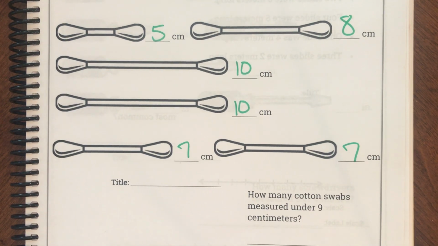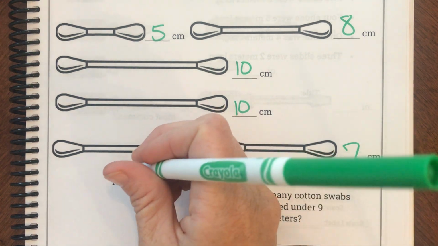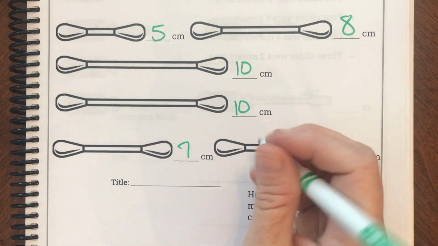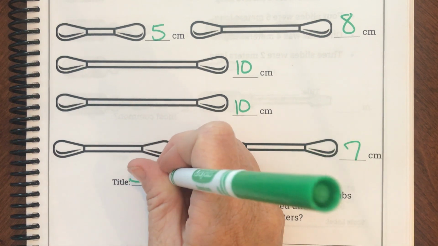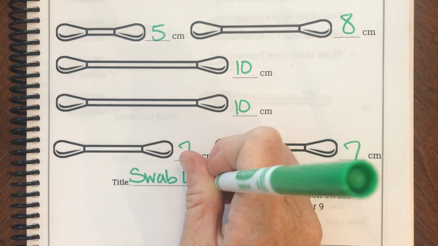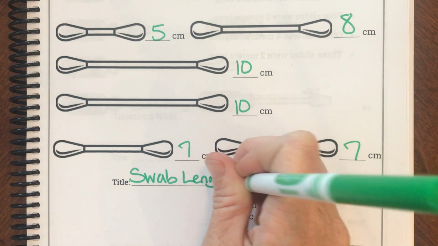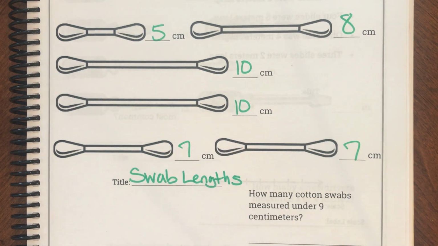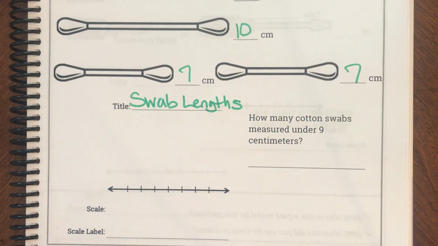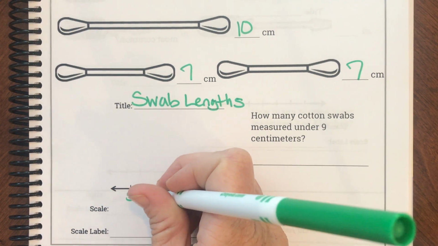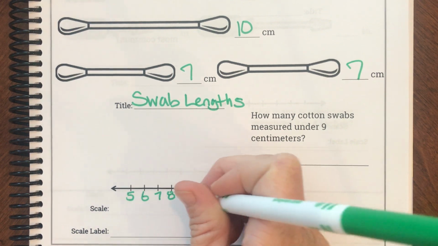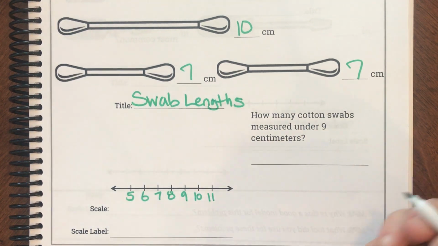Now what is our title? Our title could be where they're calling these swabs, so we could say swab lengths. Okay, and our scale: our largest was 10 and our smallest was 5. So we could just start with our smallest, 5, 6, 7, 8, 9, 10, 11.